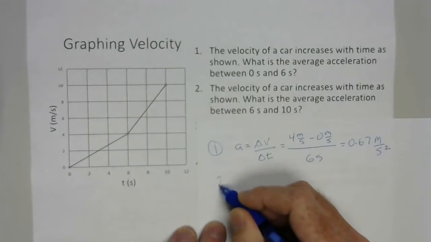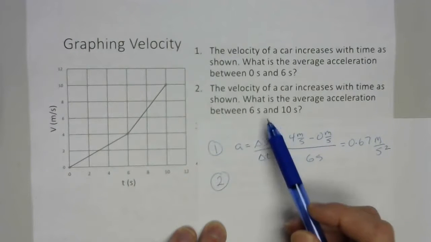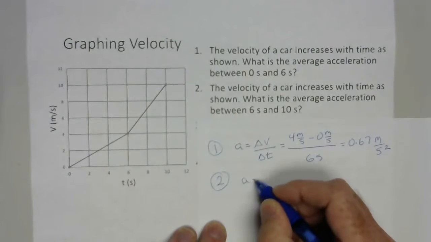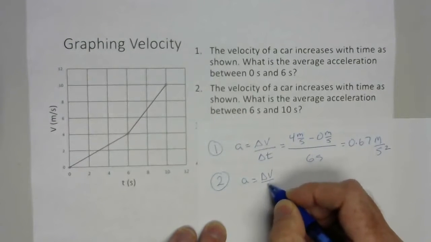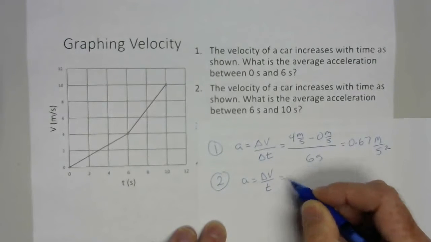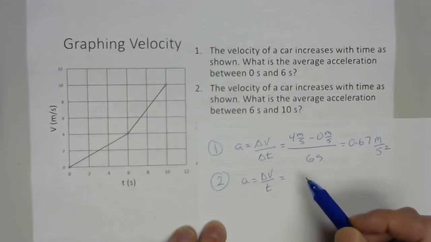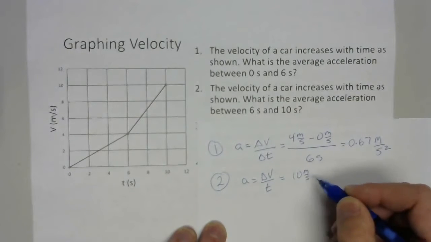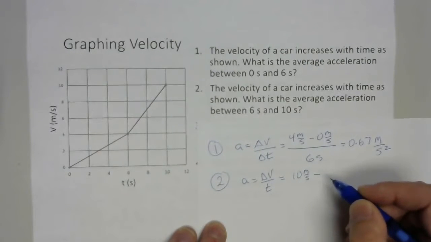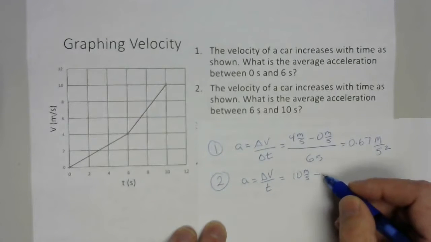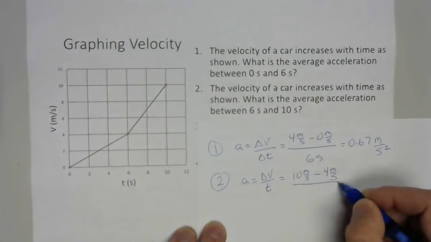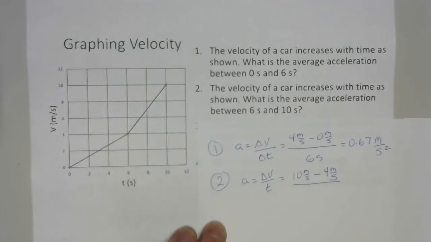For number 2, we're looking at that 6 to 10 second interval. So acceleration is still delta v divided by t. At the end, you're going 10 meters per second. And then at 6, like we said, we're going 4 meters per second. And we did that over 4 seconds.